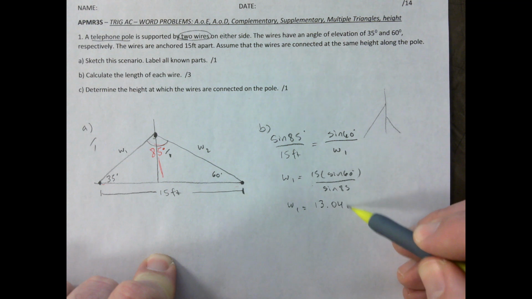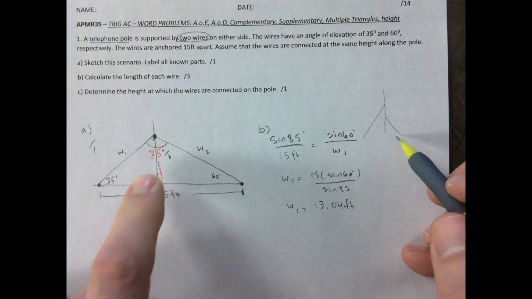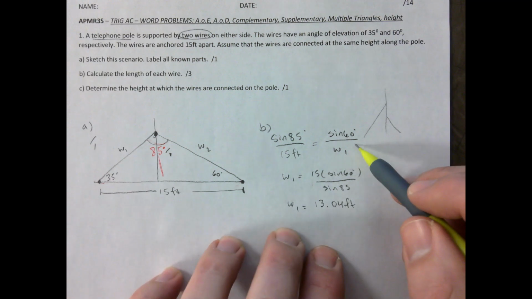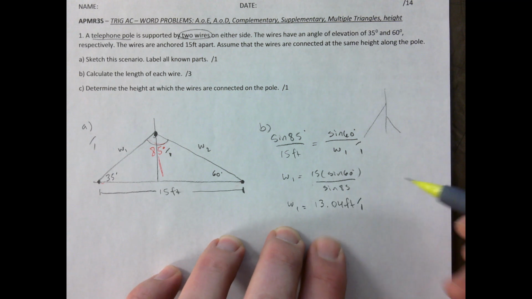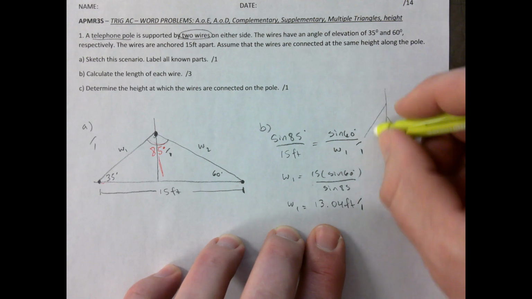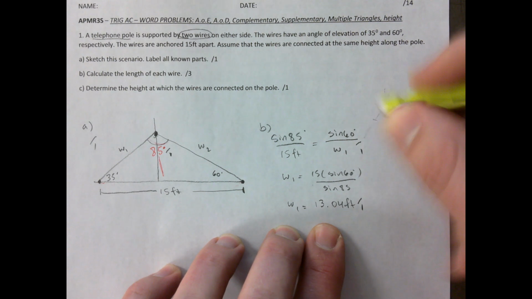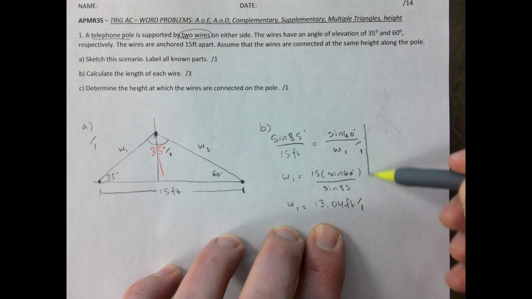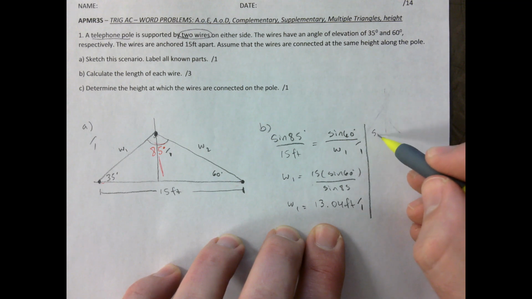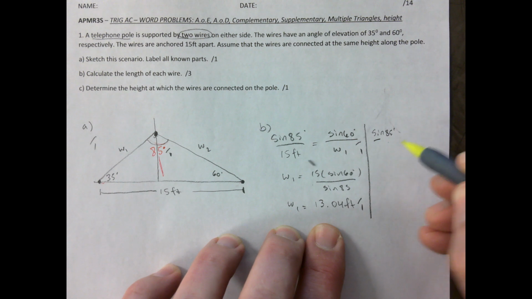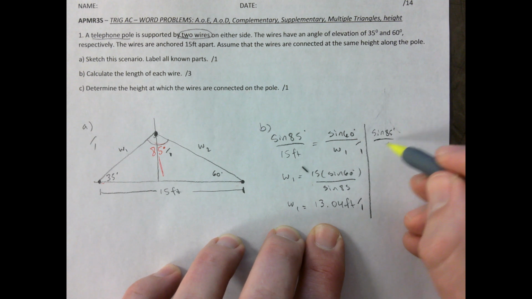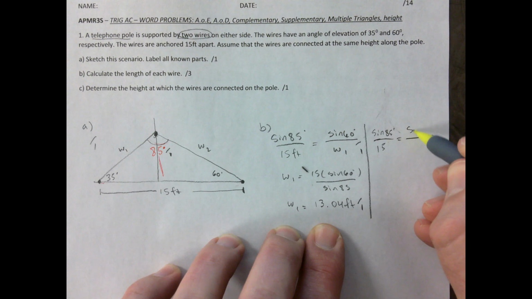Let me break this down for you. The 85 gets a mark. You get a mark for setup and a mark for the work. And then I'll try to do wire 2 here. I'll use the same pair over 15. And then it's sine of 60.